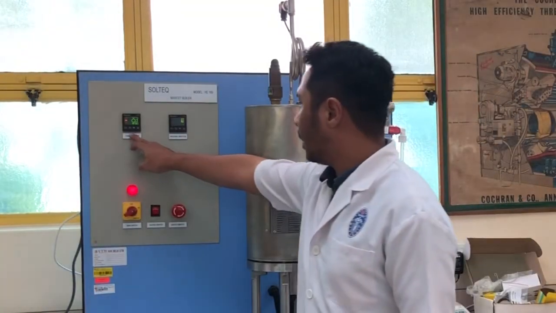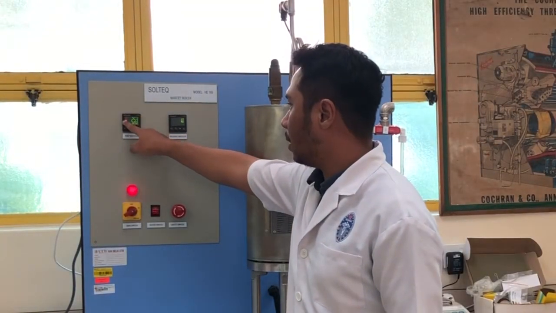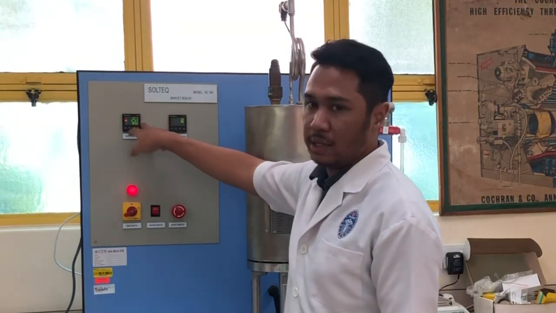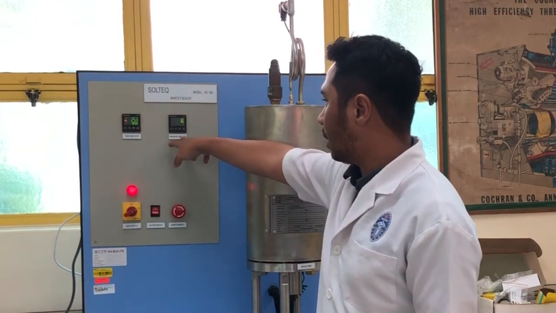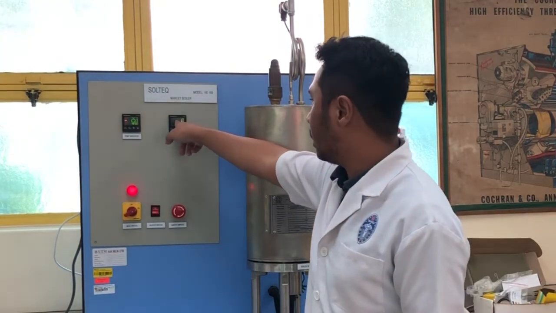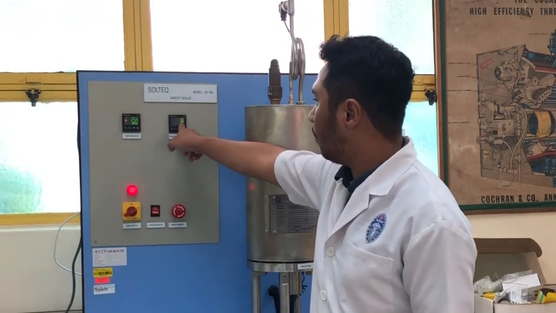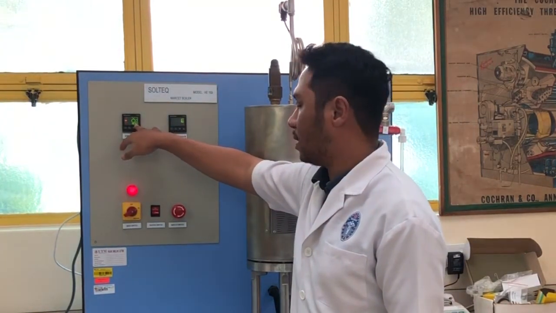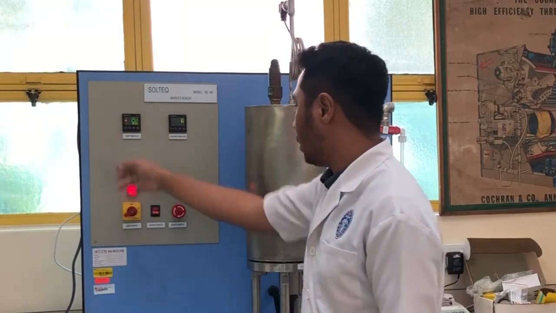This is the temperature indicator. You can determine the temperature of the boiler by referring to this indicator. Then this is the pressure indicator. You can set the pressure here, and now it is at 180. This temperature indicator is also equipped with a maximum temperature setting, so you can control the maximum temperature.